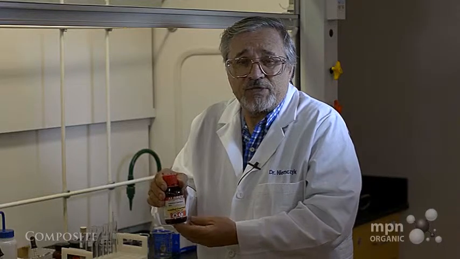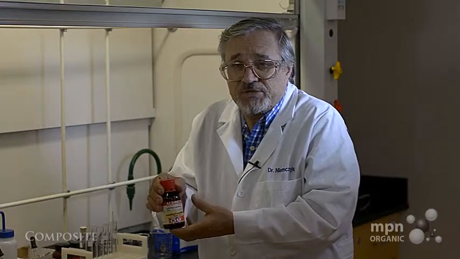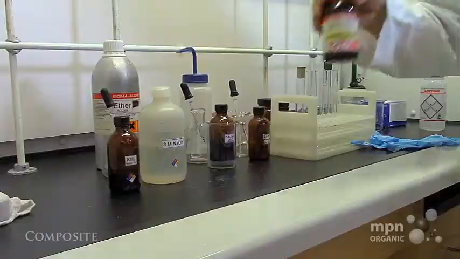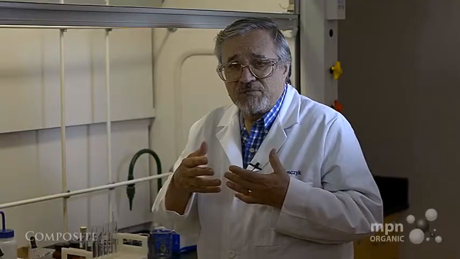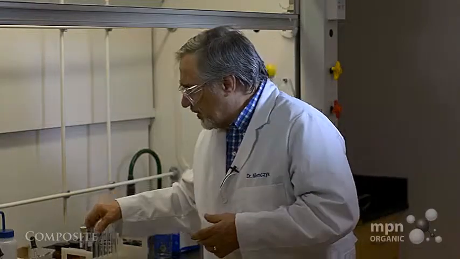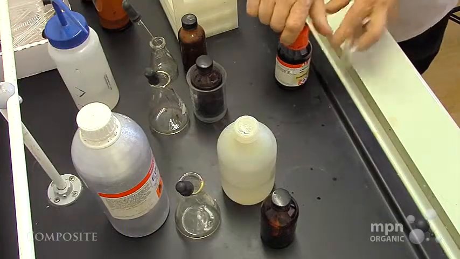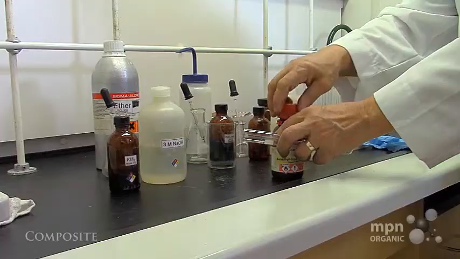And I've demonstrated that with acetone. But will it work with this? This is a methyl ketone. So I thought that I would show you that, in fact, this indeed is possible to do. So what I'm going to do, first of all, is to oxidize this with chromic acid.